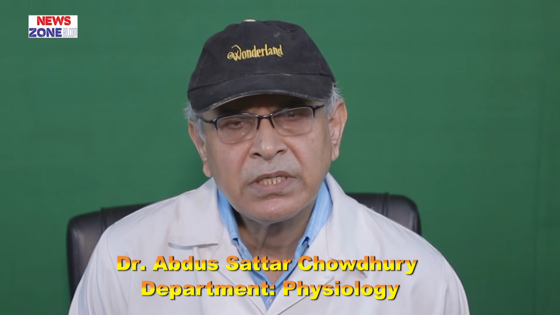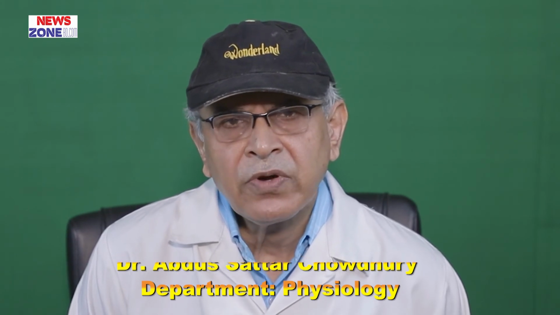As you know, when urine is stored progressively in the bladder, the tension on its wall goes high. When it goes above the threshold level, the micturition reflex starts. During the micturition reflex, the urinary bladder muscle, the detrusor muscle, contracts. That forces the urine towards the neck of the bladder.